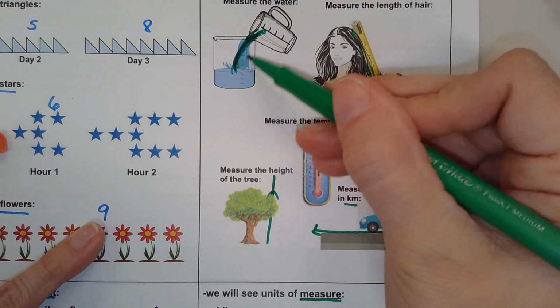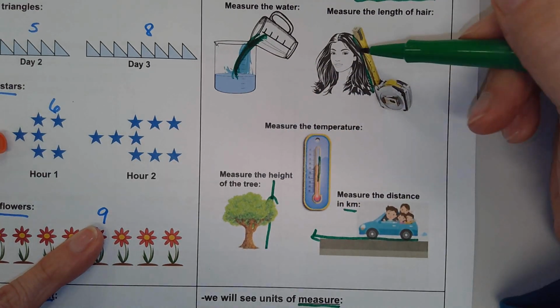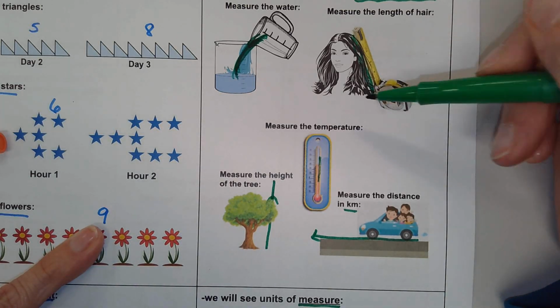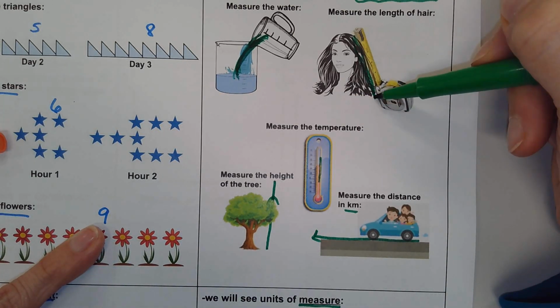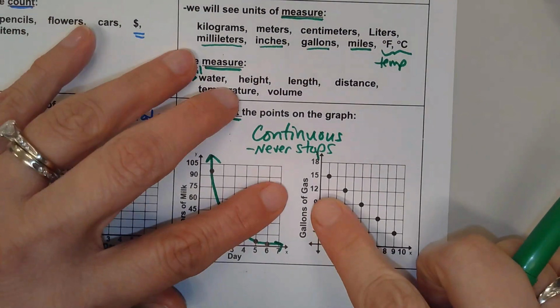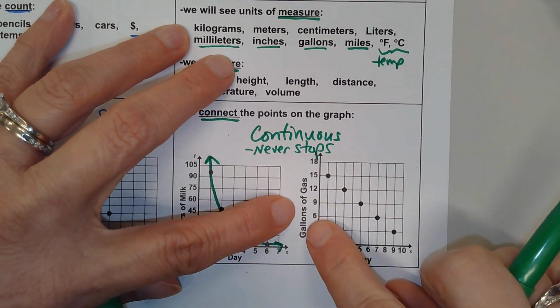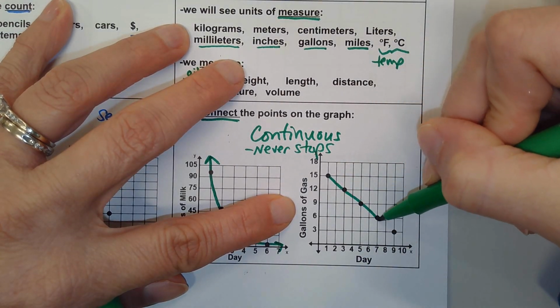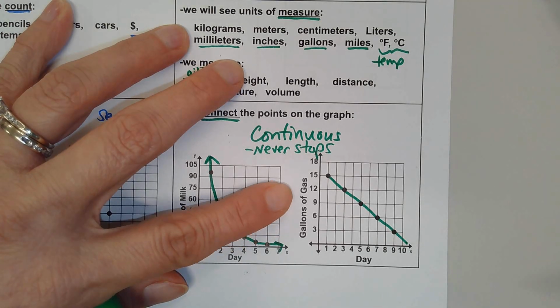It just keeps pouring, pouring. The hair just keeps growing longer, longer, longer. Unless she cuts it, but it's all connected. Same thing here with gallons of gas. This is like water. This is a liquid. Okay, so you're going to go ahead and connect the dots on the graph.